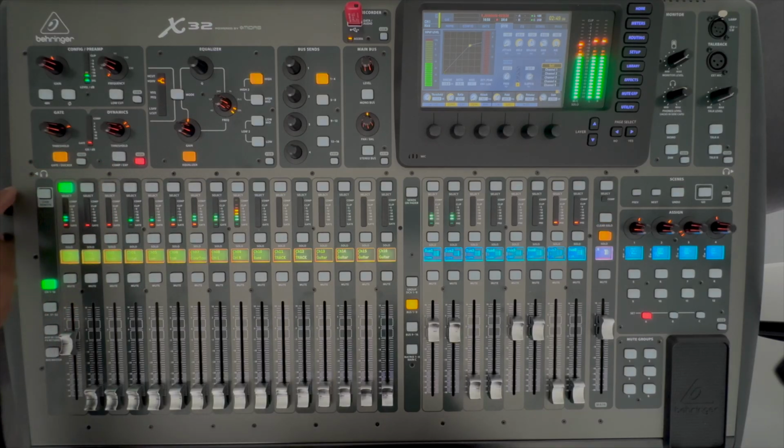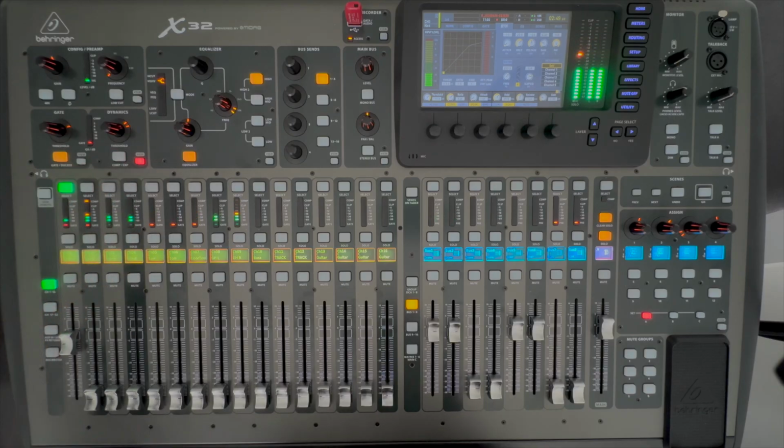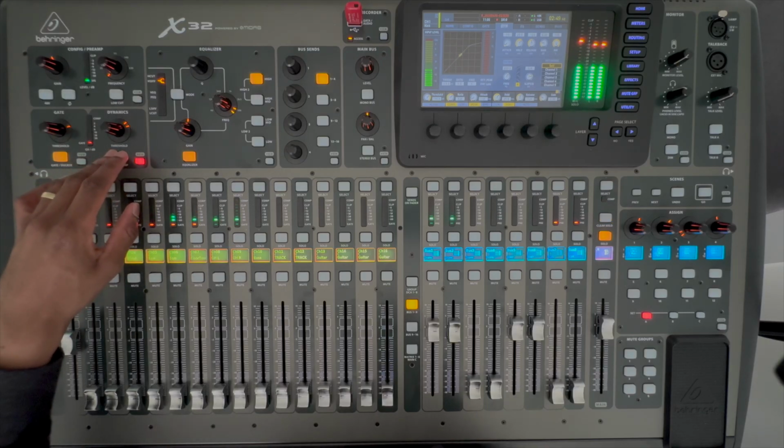It's without compressor. Again, you can't really hear the difference, right? And that's the point.